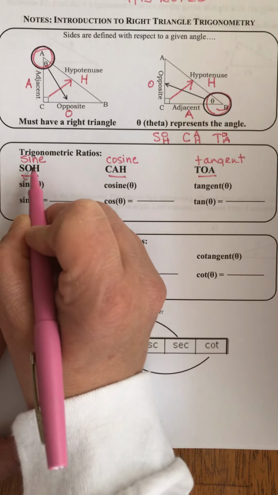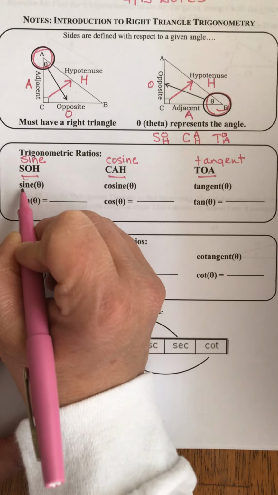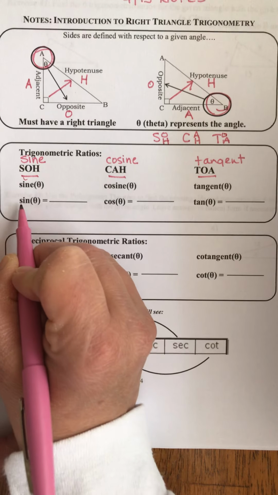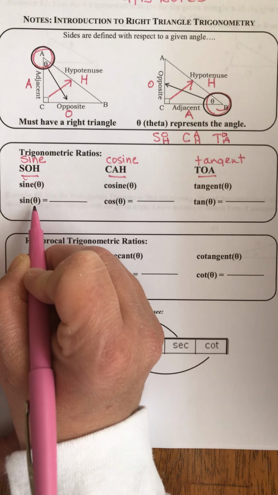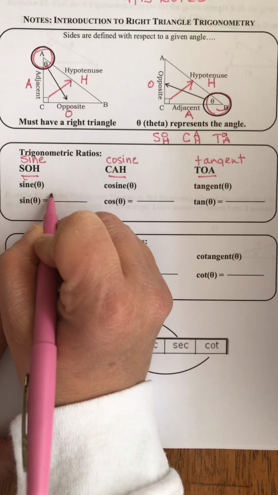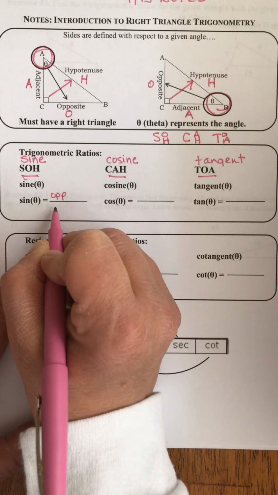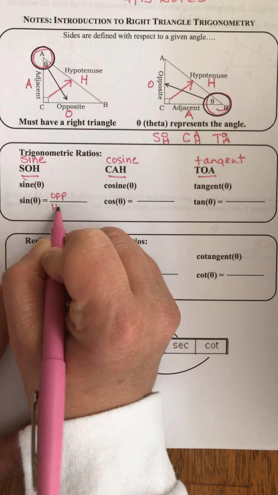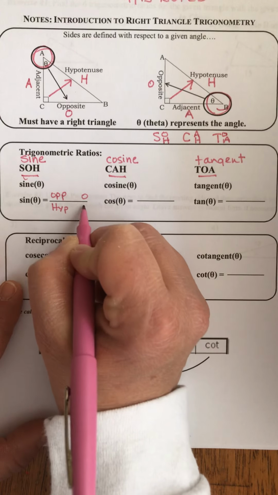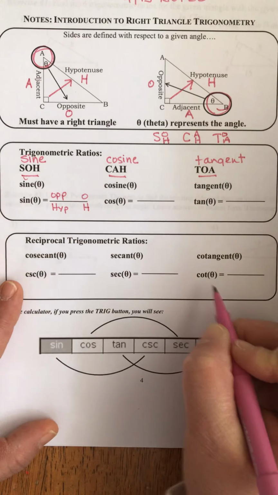Okay? So in this first part, I'm talking about sine. And the sine of our reference angle would be calculated by taking the opposite side, the length of the opposite side, and putting it over the hypotenuse, or O over H. Okay?